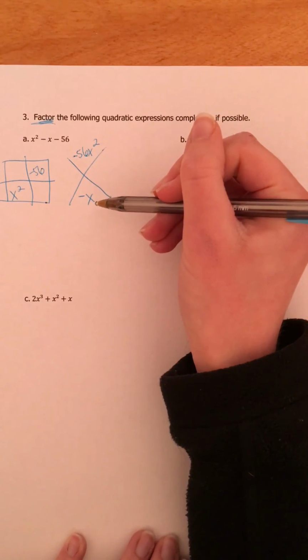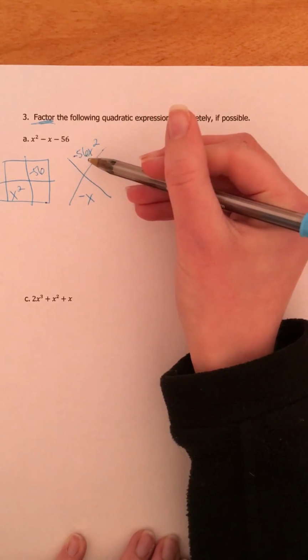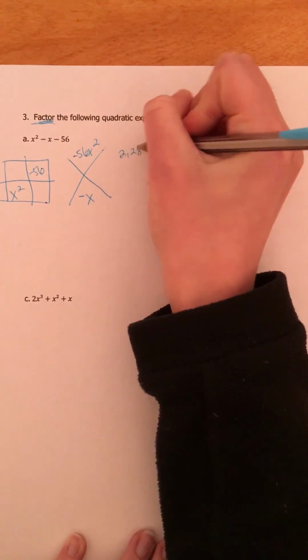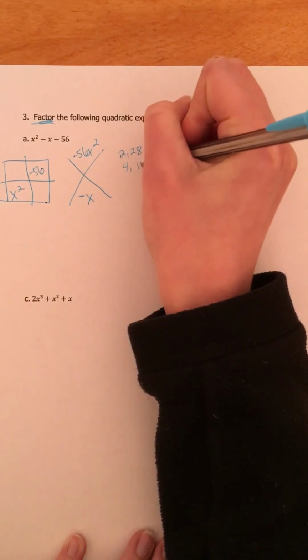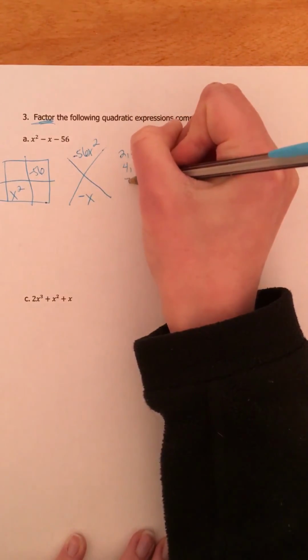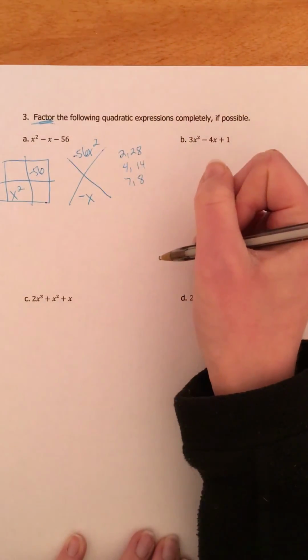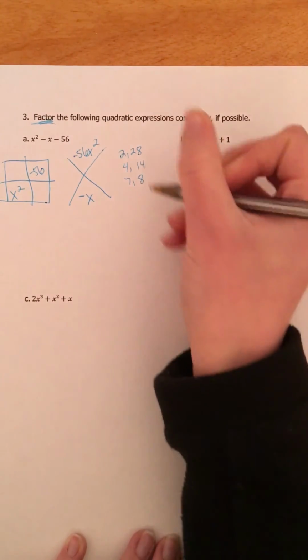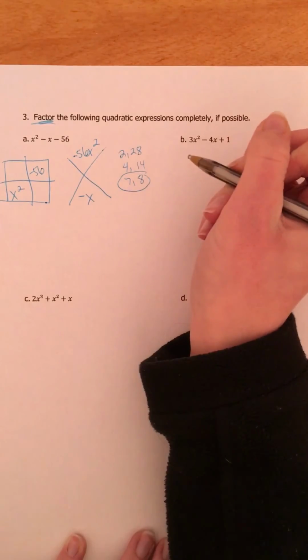me to negative x. Well, I like to think of just the regular number 56 first. So things that multiply to 56 would be 2 and 28. Just listing possibilities here. 4 and 14. 7 and 8, some other things like that. So which of these possibilities could get me to a 1 somehow? Well, 7 and 8 could get me there somehow.